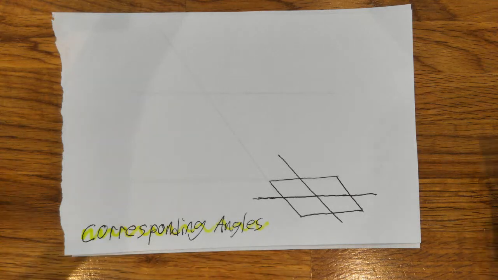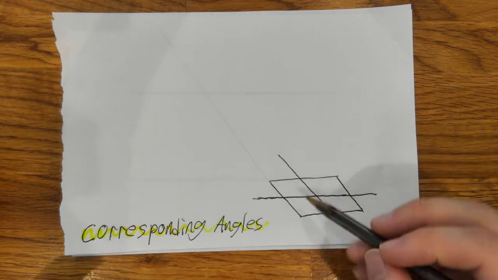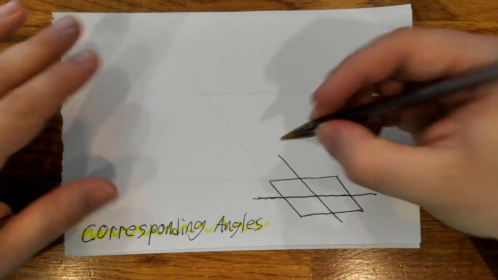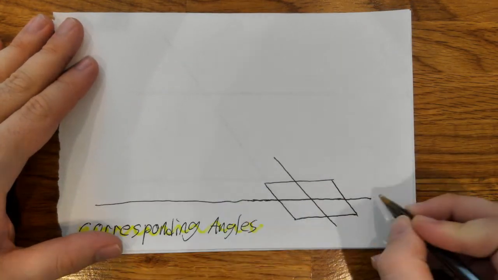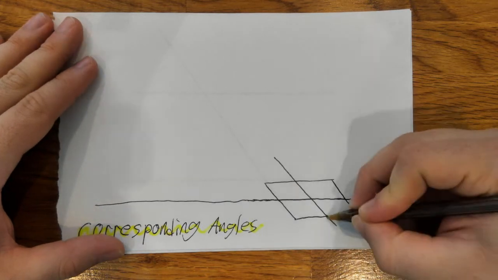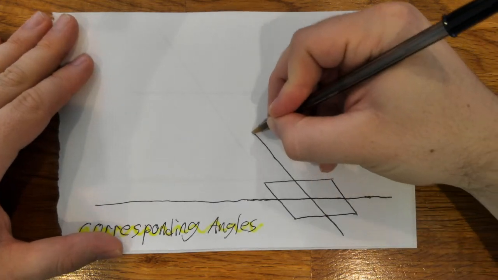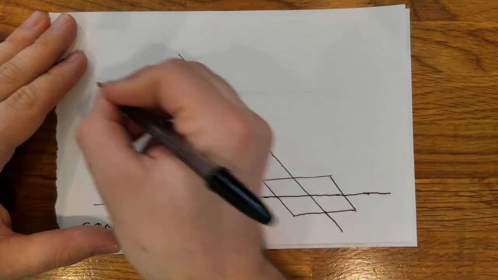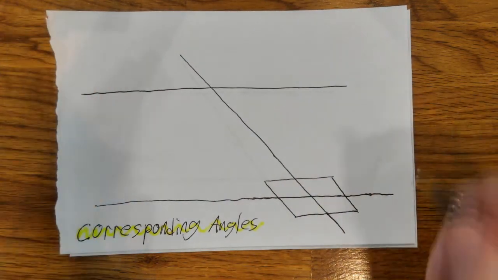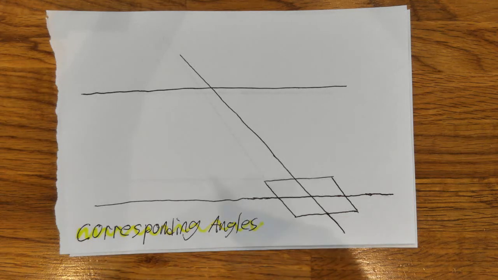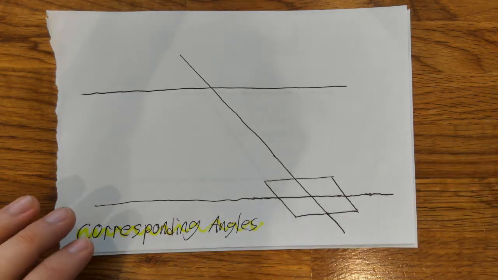Now, a game that I always really liked on the playground was Foursquare, right? Here's what I'm going to do. I'm going to extend these lines here. So I'm going to have a horizontal line here. I'm going to extend this line. This line is going to become our transversal because I'm going to draw another line up here. What corresponding angles means is that it's an angle in the same spot.